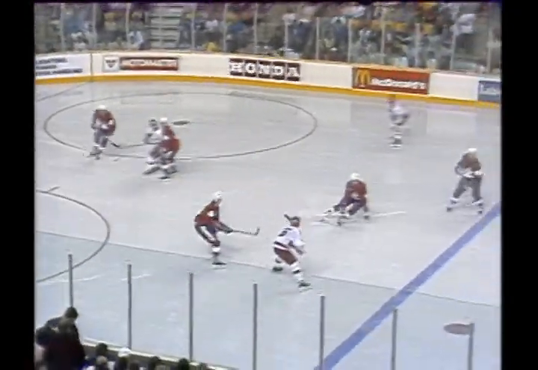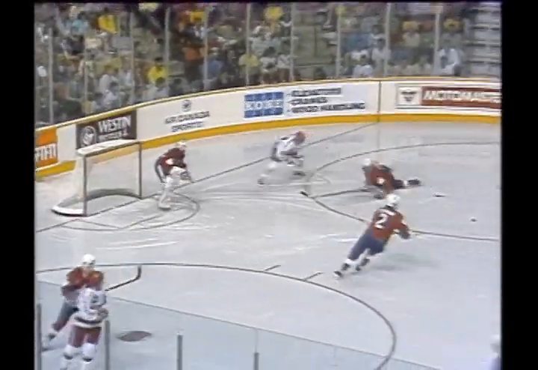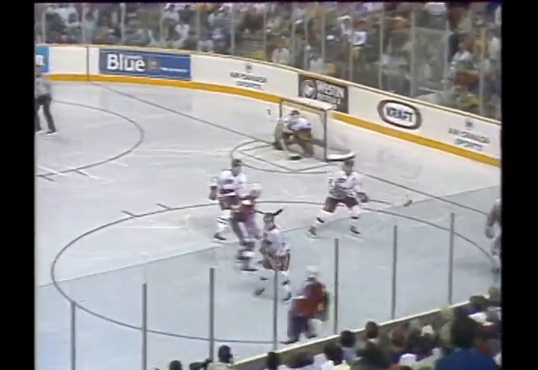Fetisov to Makarov. He fires it. Comes to Krutov. Number 9. He moves in. Centers. Makarov was there, but Rochefort slid out and made a good play. And then Crossman chips it into center ice to Howard-Chuck to Messier. He flies in on left wing. Messier for Canada. Leaving it for Anderson. Shoots.